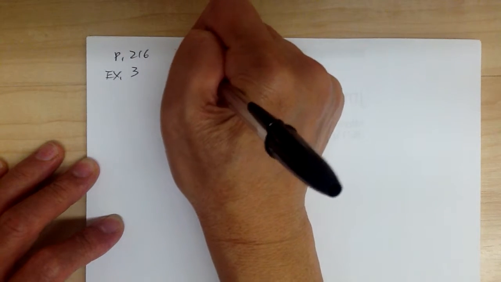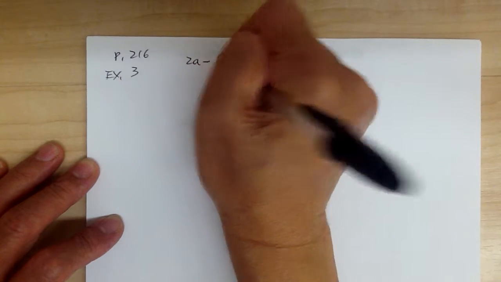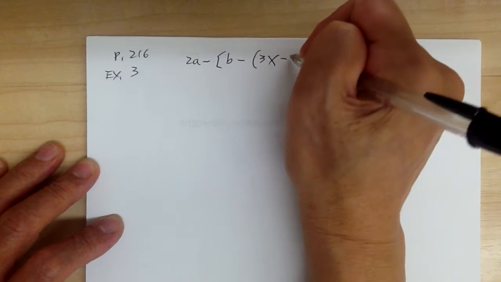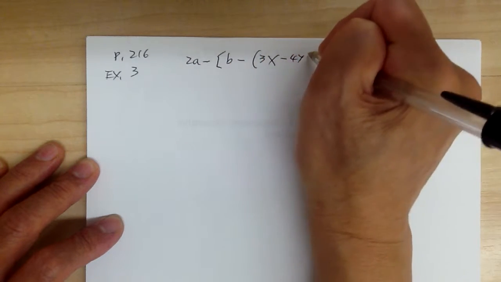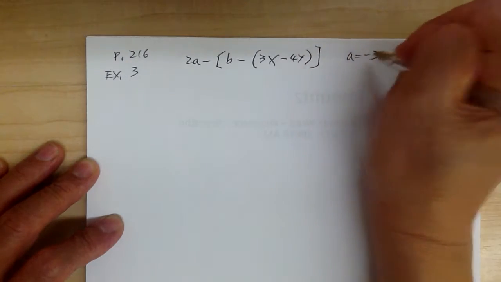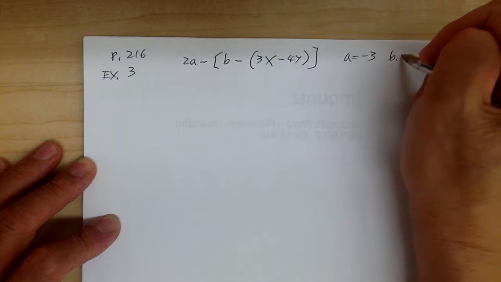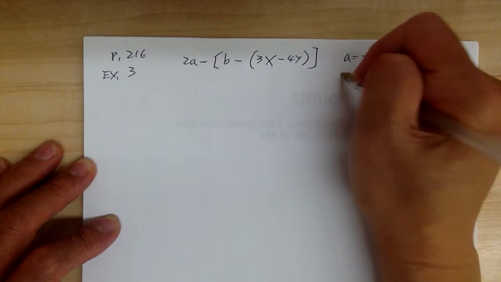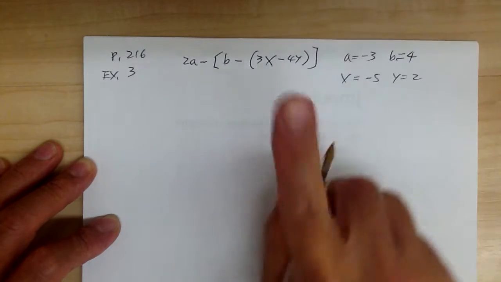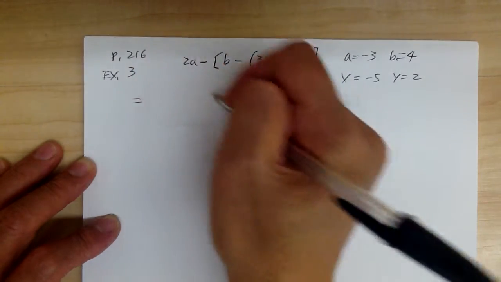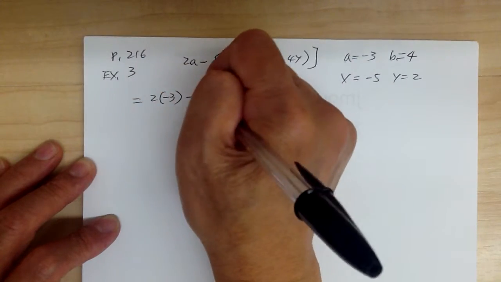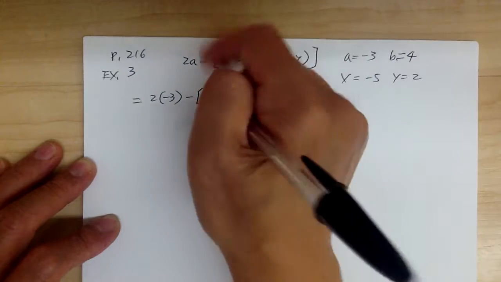Example 3, you have 2a minus bracket b minus 3x minus 4y, parentheses, bracket. And it tells you that a is equal to negative 3, b is equal to 4, x is equal to negative 5, and y is equal to 2. So again, first, let's substitute everything in there. So 2 times a is negative 3, minus the bracket, b is 4.